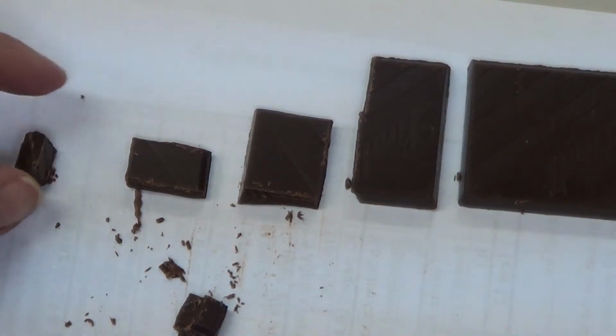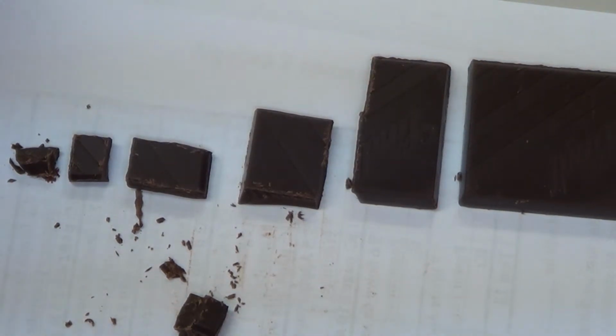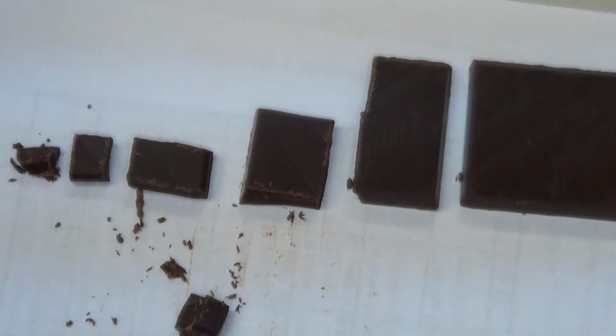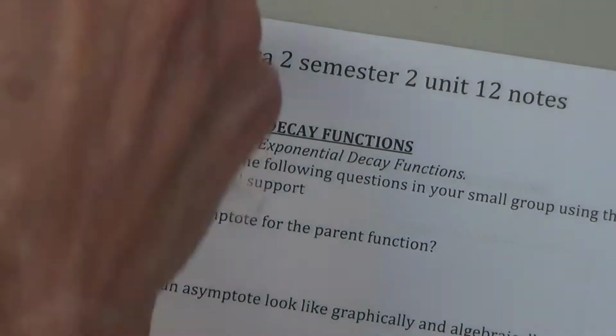The next got that half. The next got that half. We're getting pretty tiny, but exponentially, you'll never hit zero. You'll just keep cutting it in half. That is exponential decay.